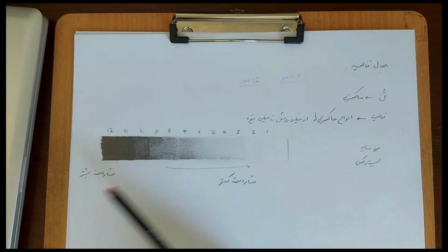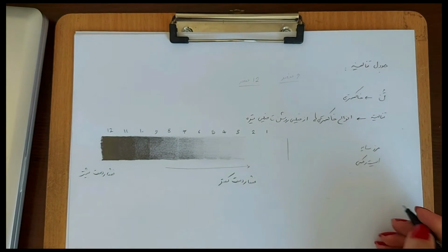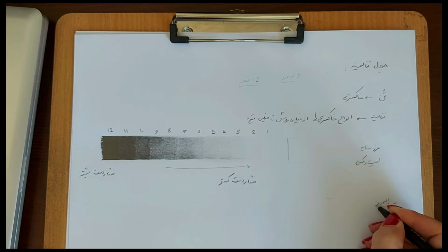Another exercise is to shade the same tonalities without creating a border.